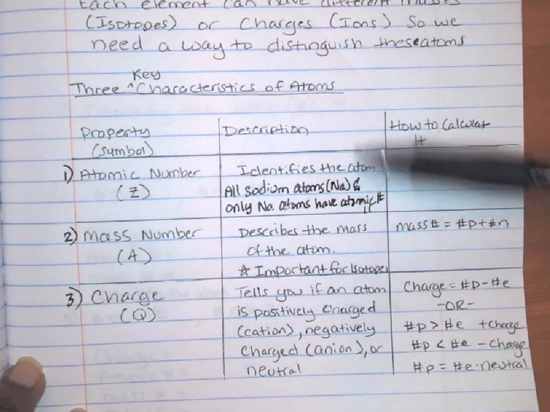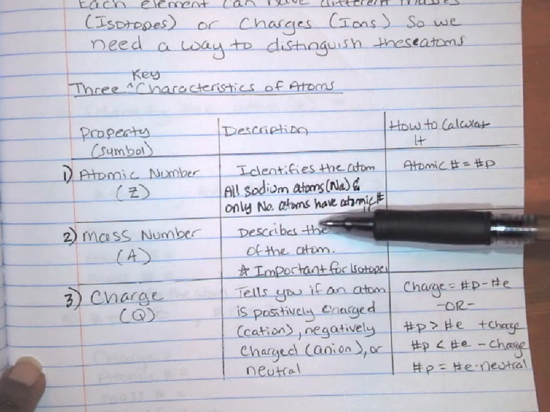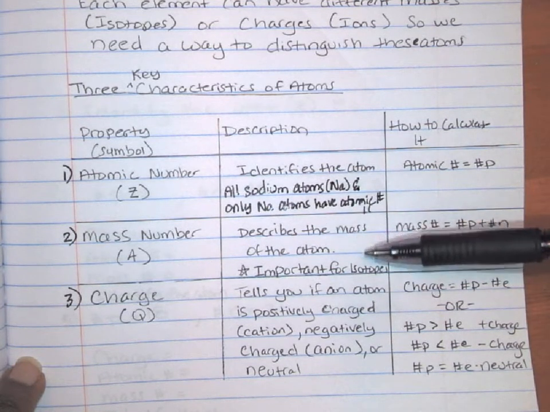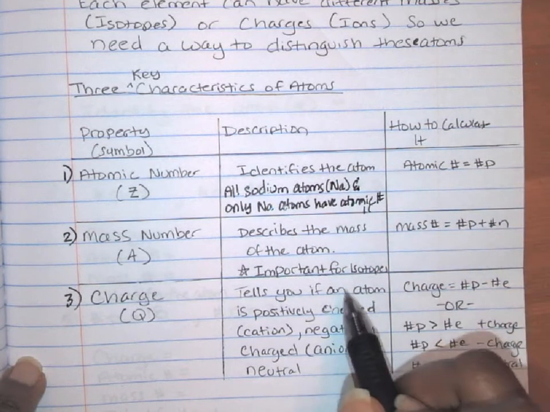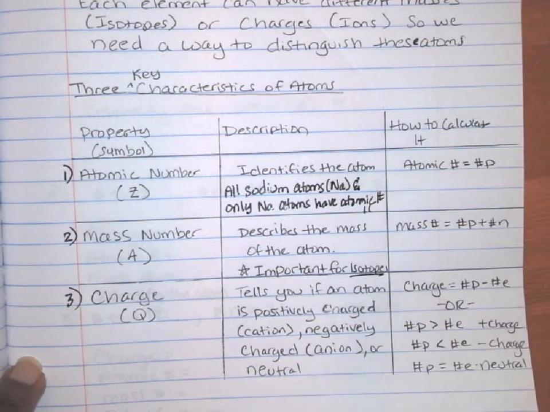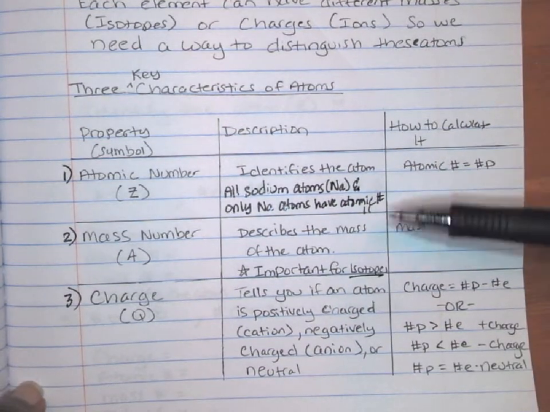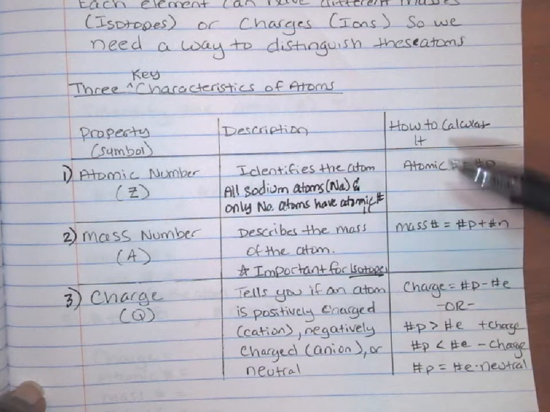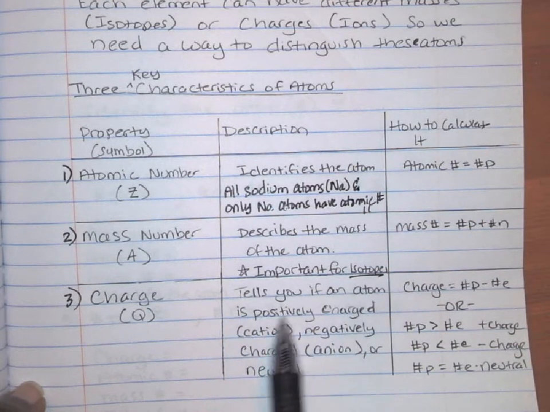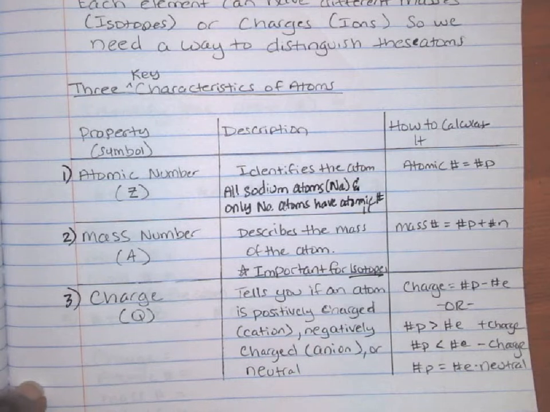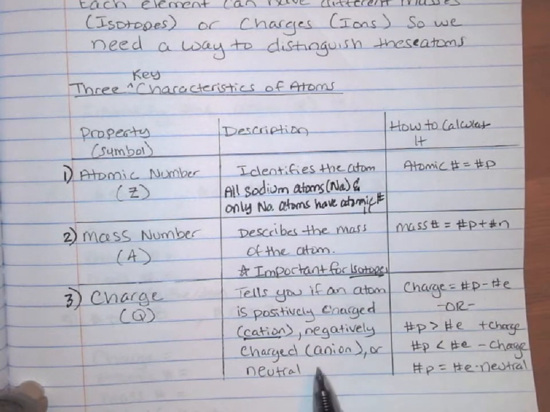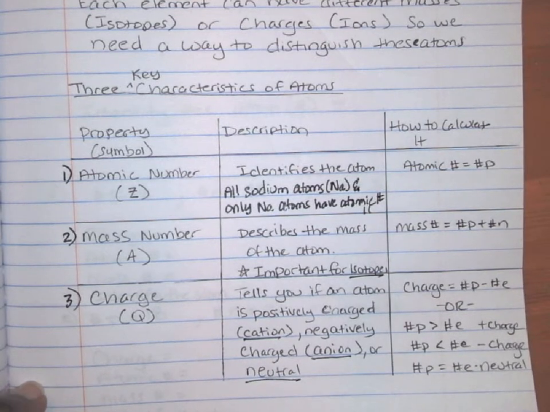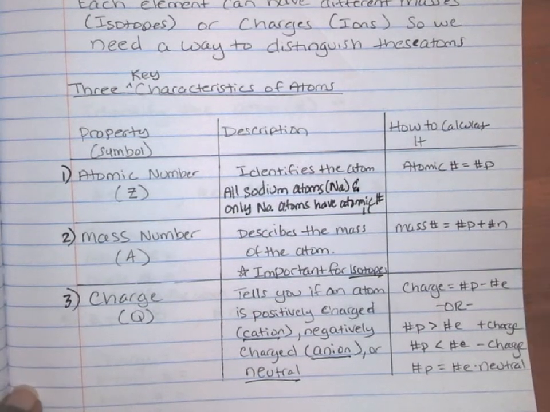For the mass number, this describes the mass of the atom, and this is important for something called isotopes, which we'll be looking at later. That's what the mass number describes, just how heavy the atom is. And the charge tells you if an atom is positively charged, that's called a cation. If it's negatively charged, it's called an anion, or if it's neutral. Those are the three options. Some atoms have a positive charge, some have a negative charge, and some are neutral.